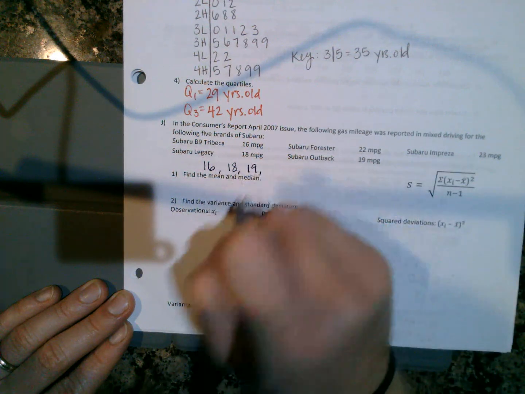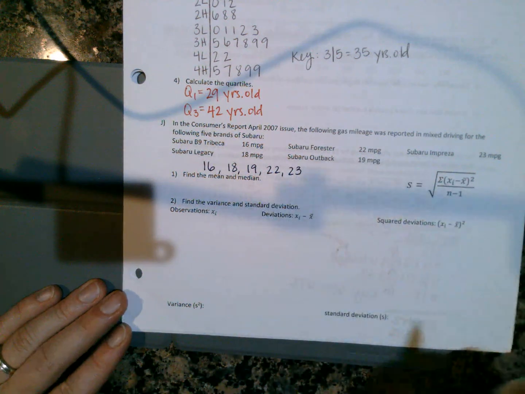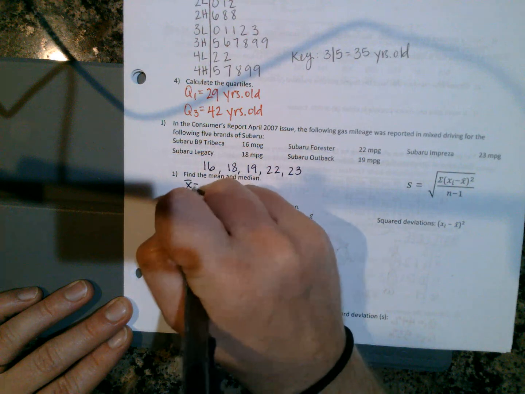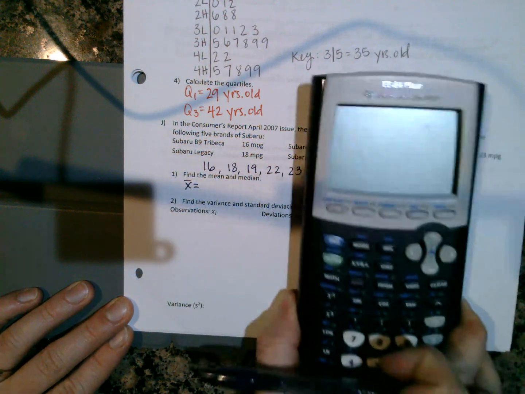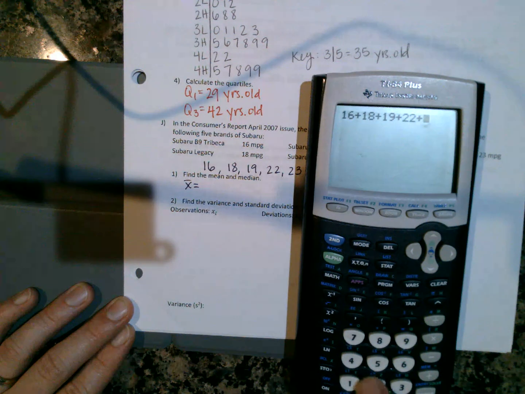16, 18, 19, 22, and 23. Okay, so x bar being the mean. I'm going to put all of those into my calculator: 16 plus 18 plus 19 plus 22 plus 23 and divide by 5.